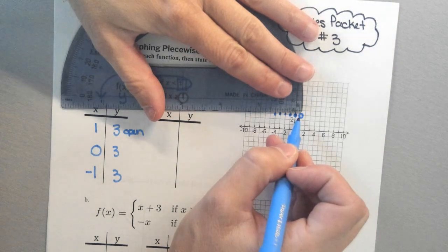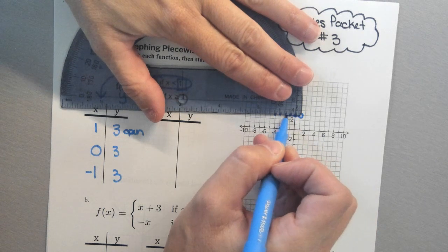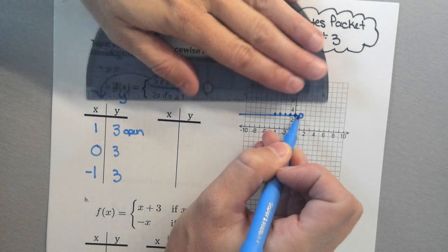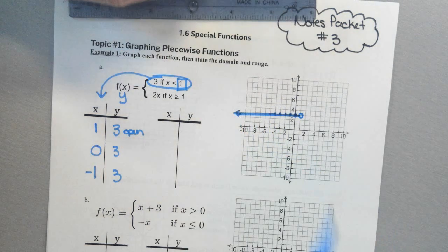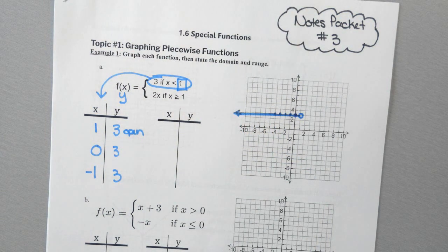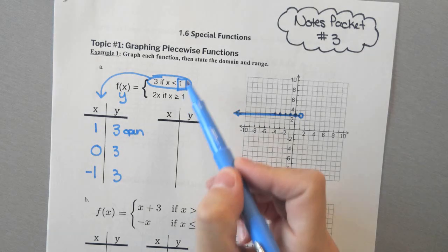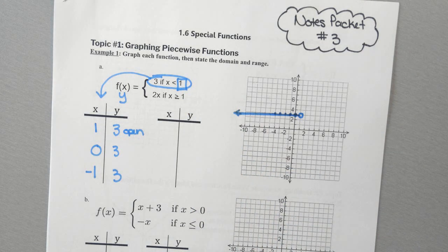And I'm going to graph. Now, normally when we graph, we go both ways, right? But this is only going to go one direction because we are only looking at values smaller than 1. We don't care about the values bigger than 1 at the moment.